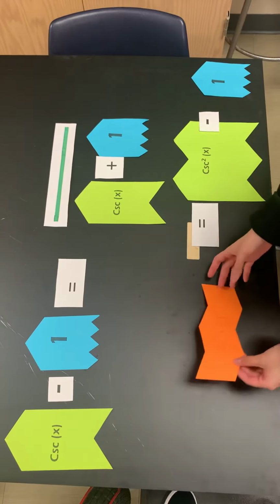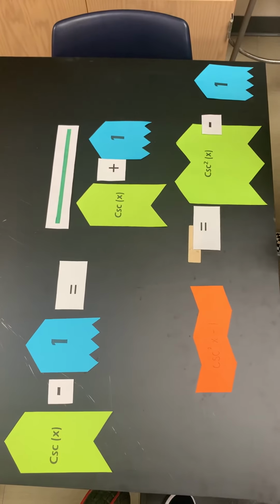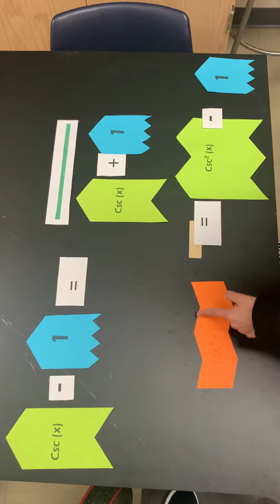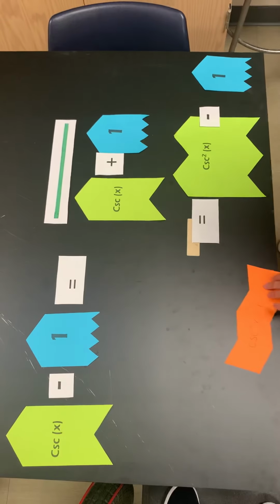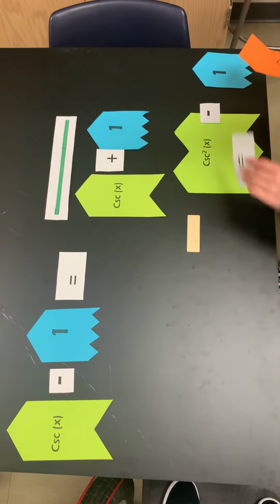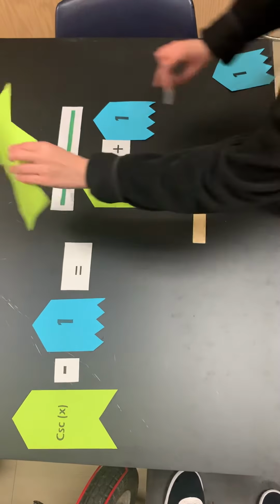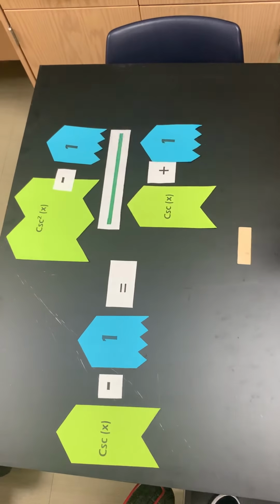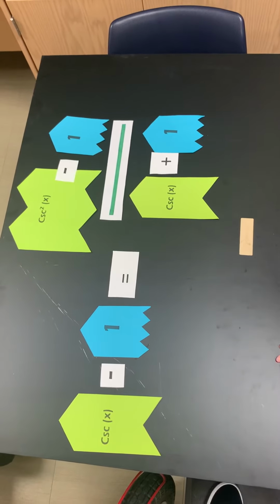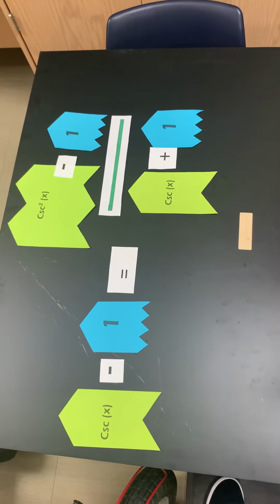And when you flip it over, it matches. Cosecant squared x minus 1 is on both sides. As you can see, the shape is faintly similar to cotangent squared x. Now you want to move cosecant squared x minus 1 to the top of our fraction. This now makes our equation cosecant x minus 1 equals cosecant squared x minus 1 over cosecant x plus 1.